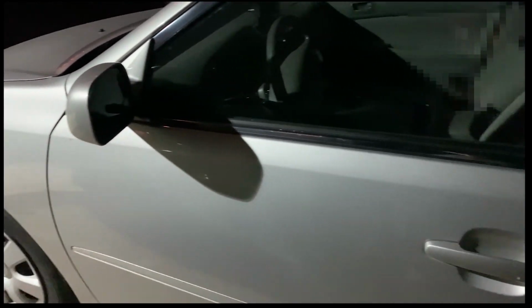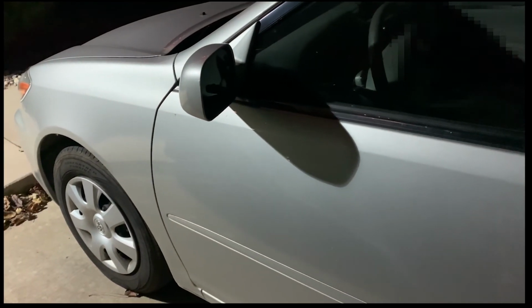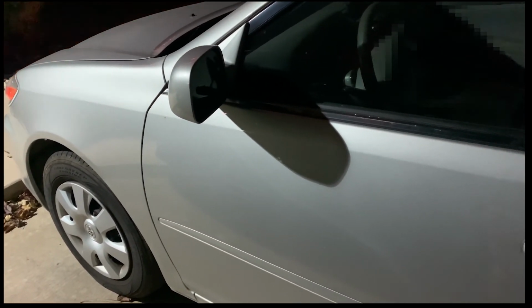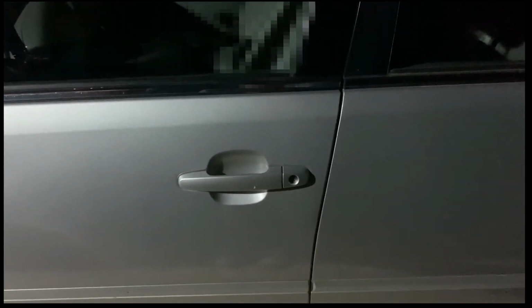So here we are, and I'm going to go ahead and SSH into my Raspberry Pi remotely and issue that same command that we talked about in order to unlock the car. One moment here. And you should see pretty soon the car will unlock. There we go. And that's it.